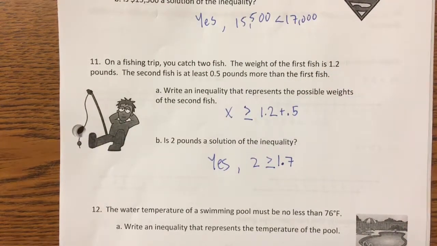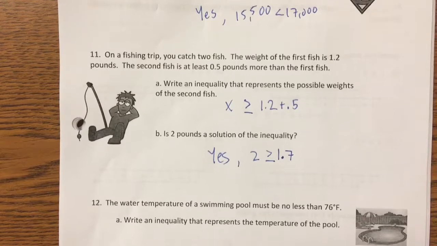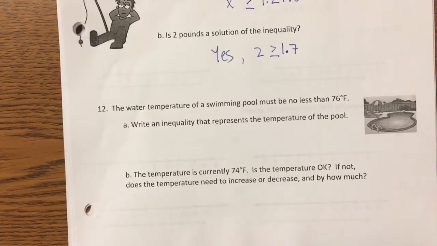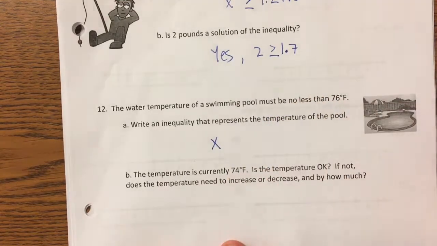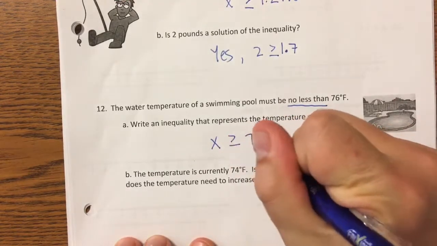So the last one is talking about the water temperature of a pool. It says it must be no less than 76 degrees. It'd be too cold otherwise, I guess. So to write an inequality to represent that, you would say x is less than or equal to. Well, it doesn't say less than, it says no less than. So in other words, it's not less than. Yeah, greater than or equal to 76.